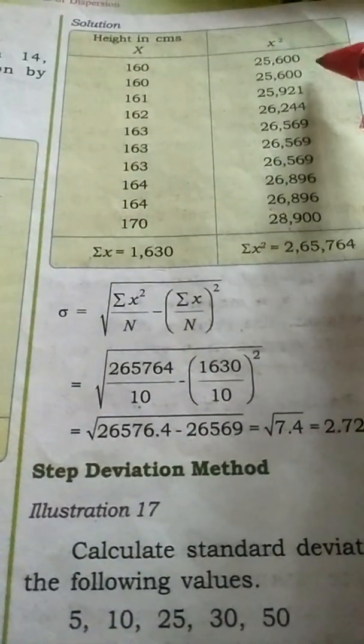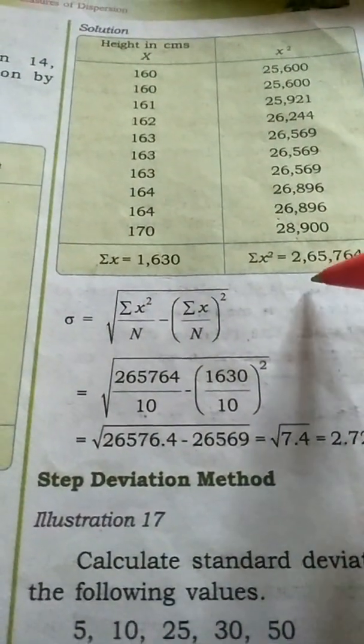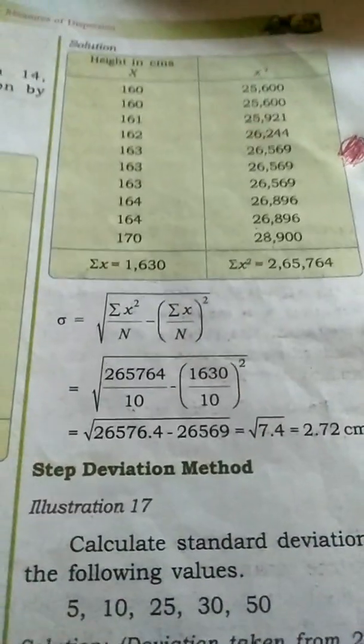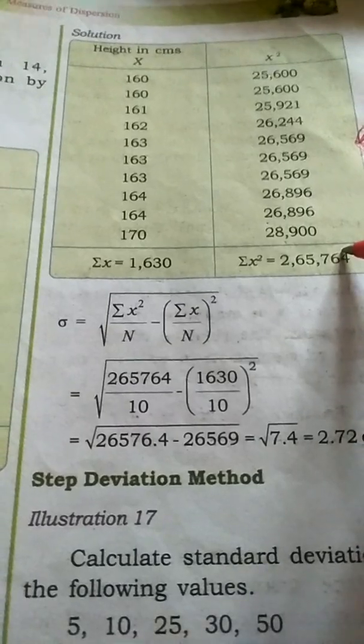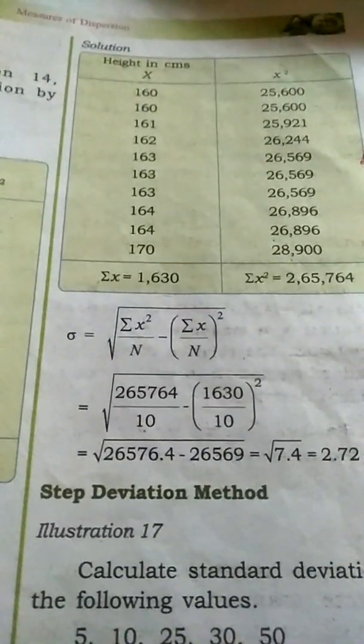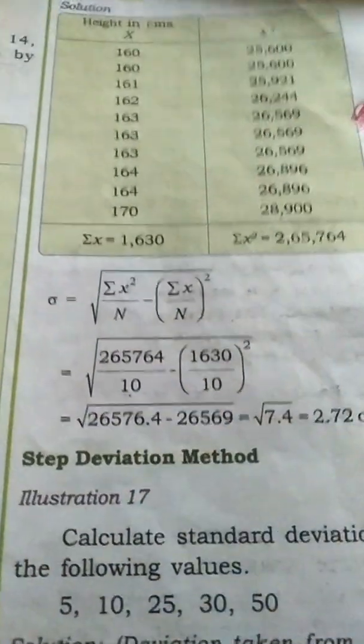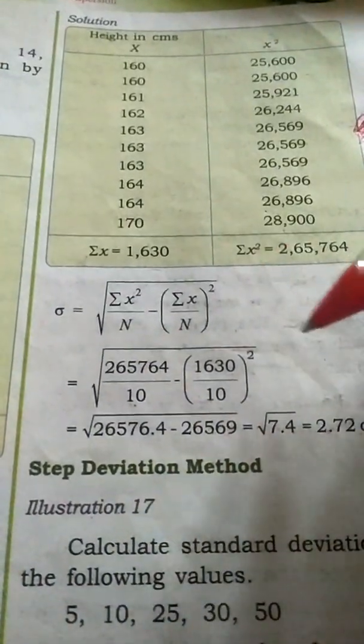You will get the x square values. Add all the x square values so that you will get summation x square. Next, apply the formula. Summation x square here is 2,65,764 minus summation x here is 1,630 divided by 10 the whole square.